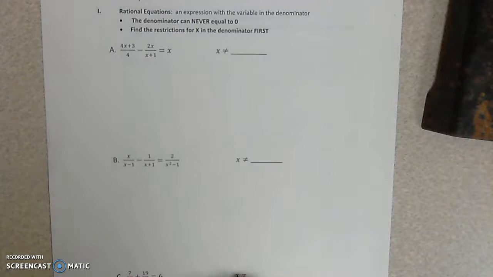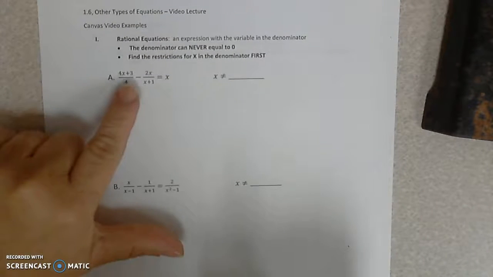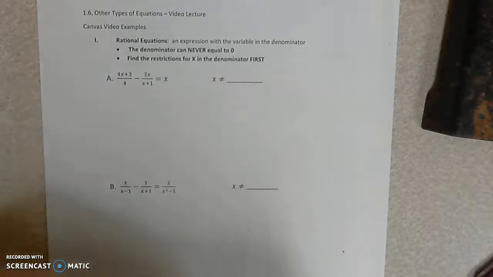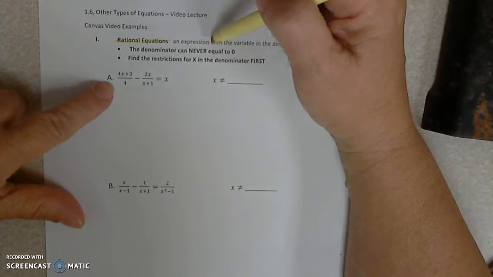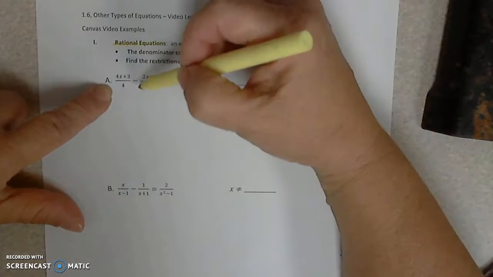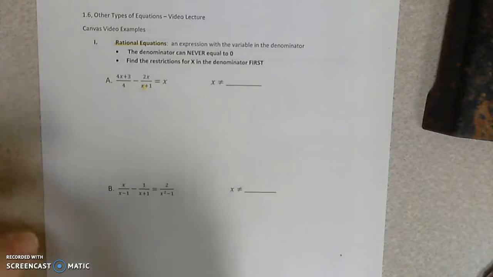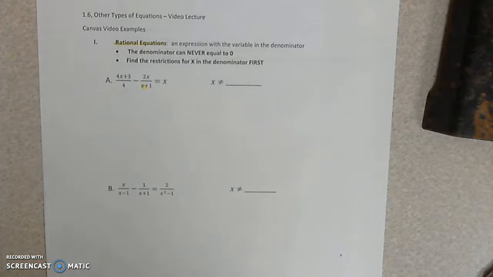Okay, like I said, next video, I have 3 examples for rational equations. Rational equations, you can see right here, have expressions with the variable in the denominator, such as that x right there. That's rational. It doesn't graph a line. It's not linear. It's not quadratic. It's rational.